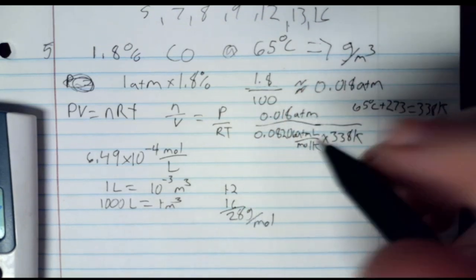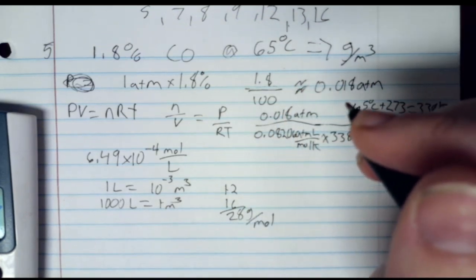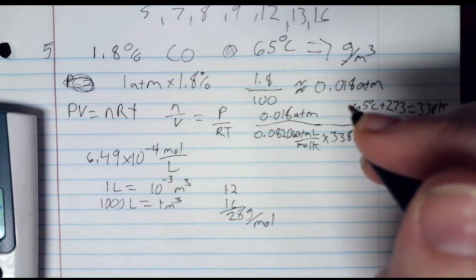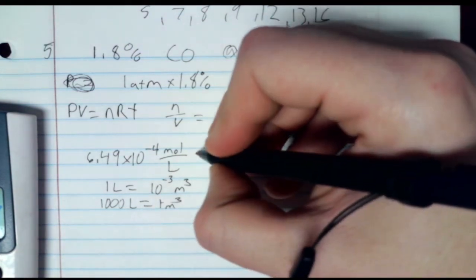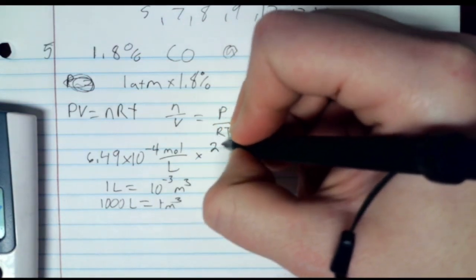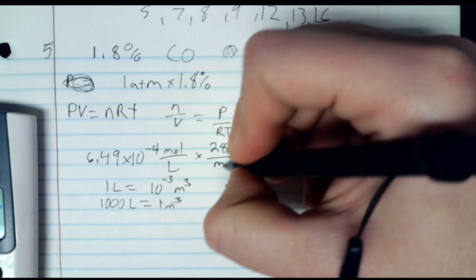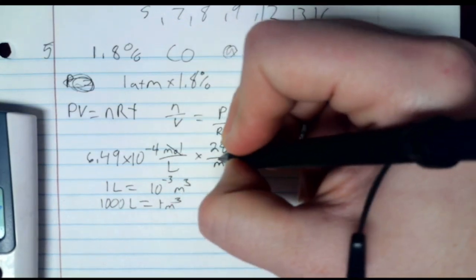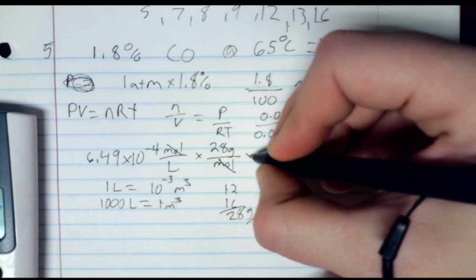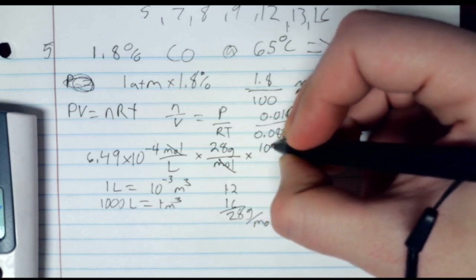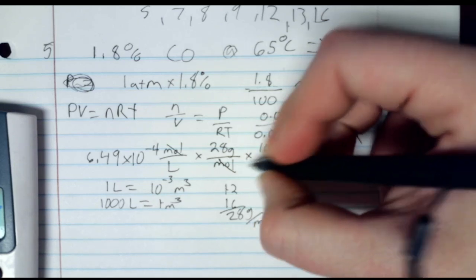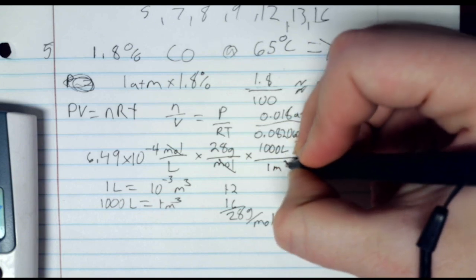So the sooner we get used to canceling units, the better off we are. From this number, we're going to multiply by 28 grams over moles, and that gets rid of that. And we're going to multiply by 1,000 liters per 1 meter cubed.